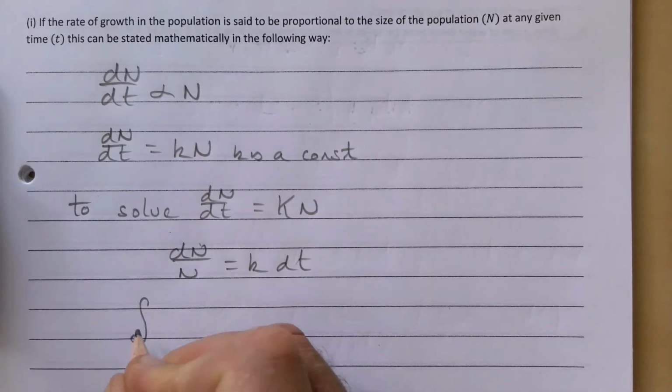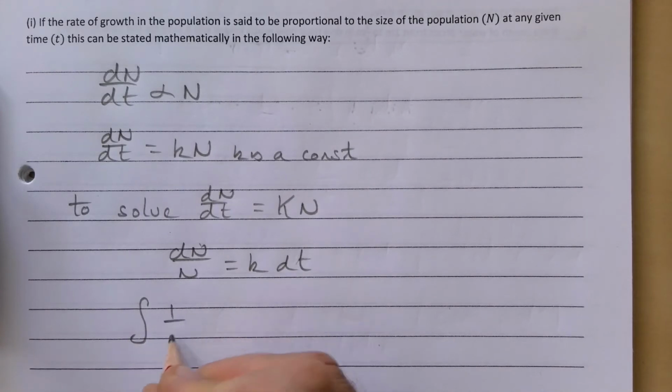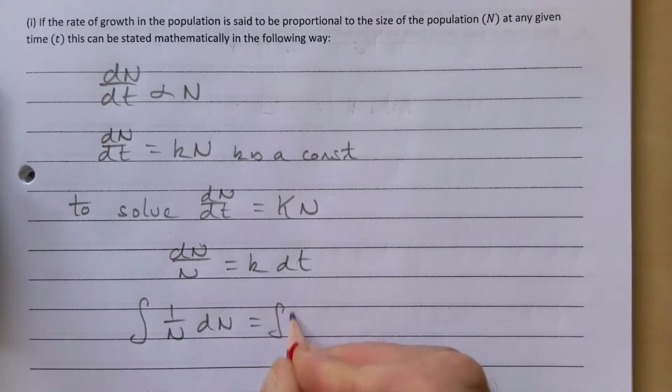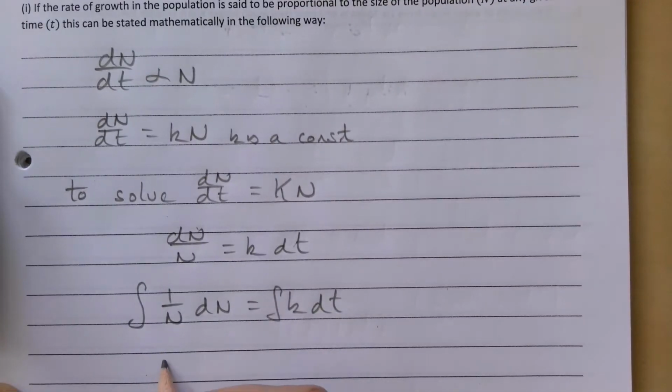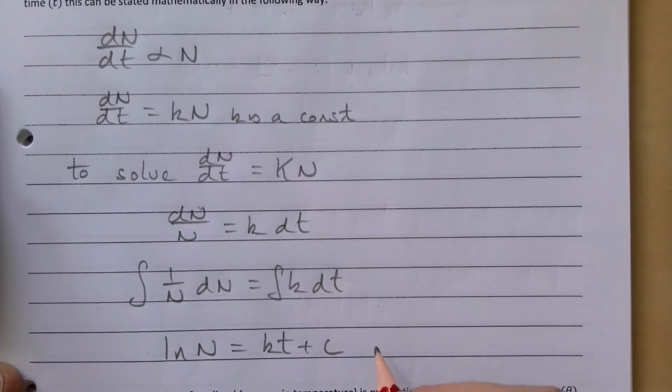Integrating, we have the integral of 1 over n dn equals the integral of k dt, and that gives us ln n equals kt plus c. That will be our general solution for that one.